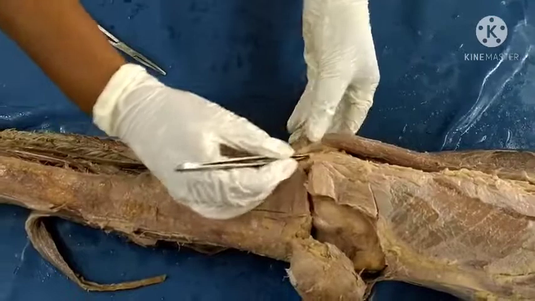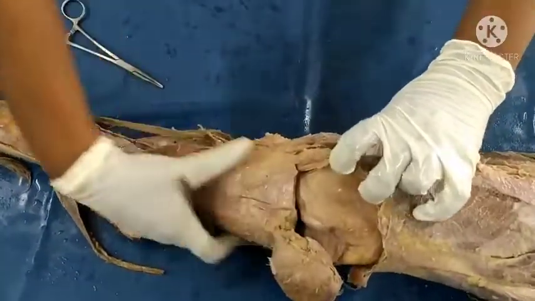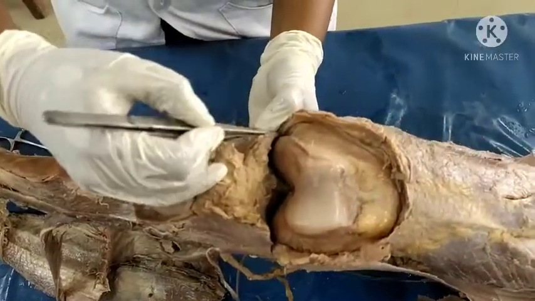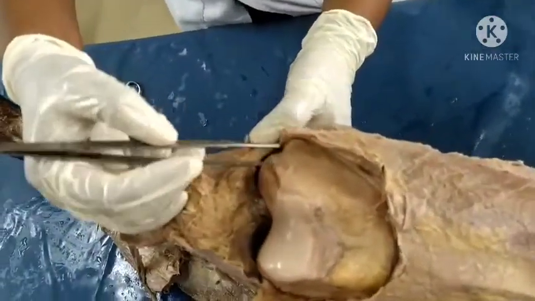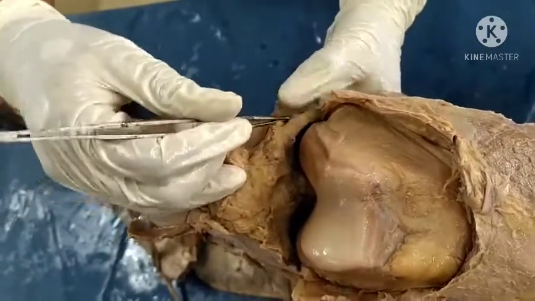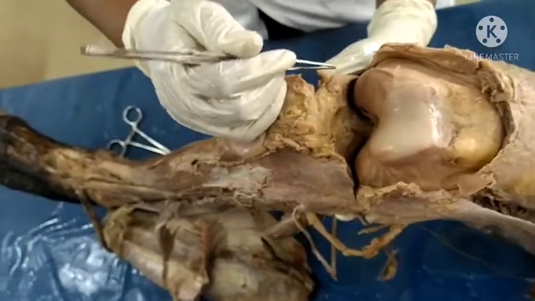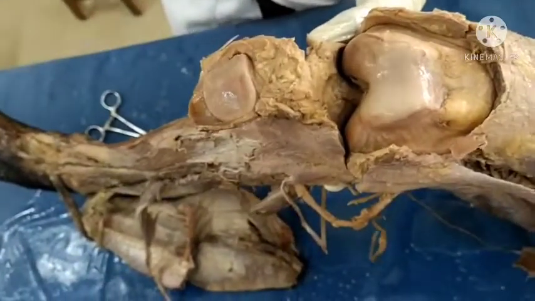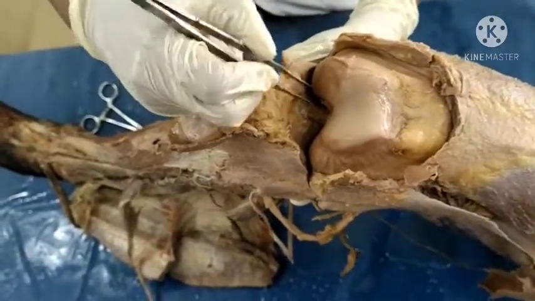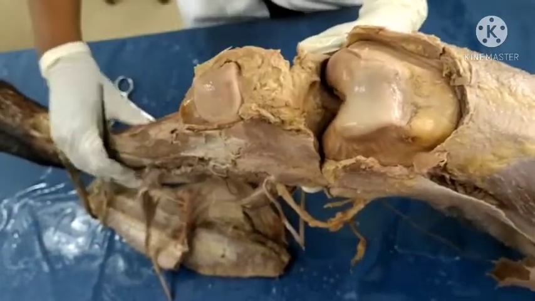What is the clinical importance of the tibial collateral ligament? It is attached to both the medial meniscus and the capsule. So in case of a bucket handle tear or a medial meniscus tear, the tibial collateral ligament is also involved. In the unhappy triad of O'Donoghue, which involves three structures that can be easily remembered as ATM: the anterior cruciate ligament, the tibial collateral ligament, and the medial meniscus injury. All these three are called the unhappy triad of O'Donoghue.